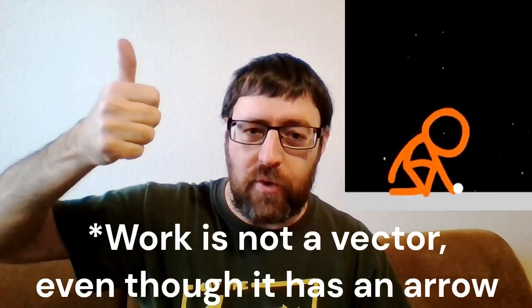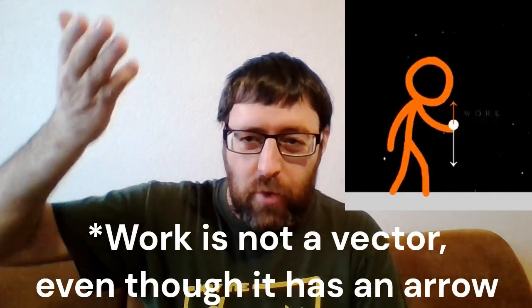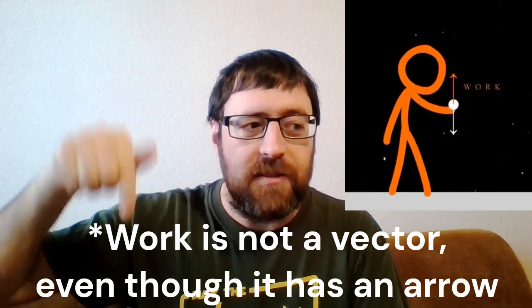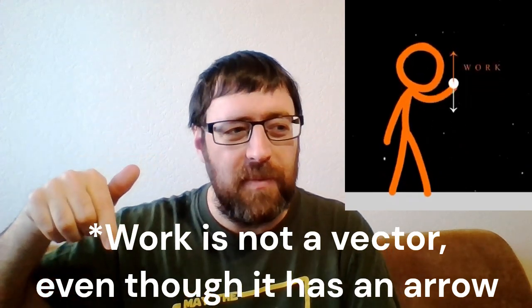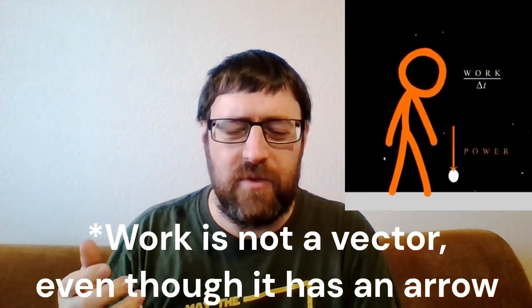So when it's showing him lift up the ball and the work arrow is going upwards, that's great. When he's lowering it, the arrow does go downwards, showing that there is negative work, but it kind of also just changes to power. And I would have loved if they would have made that a little bit clearer, because I think that the idea of negative work would have been nice to have shown.